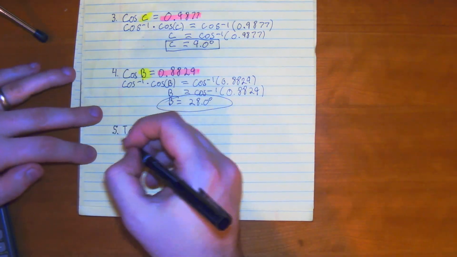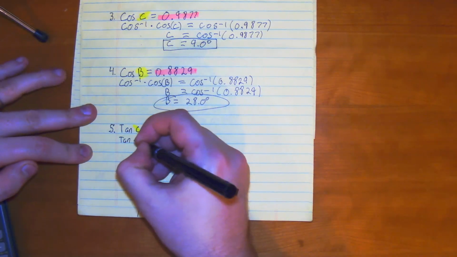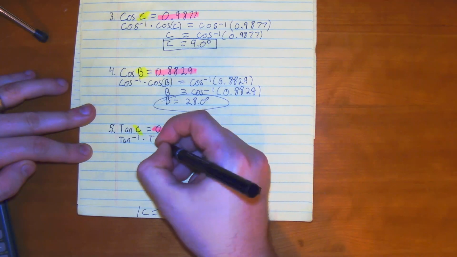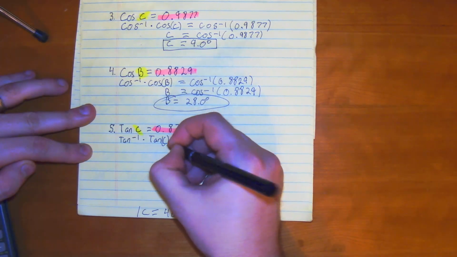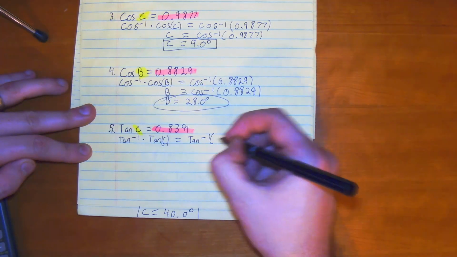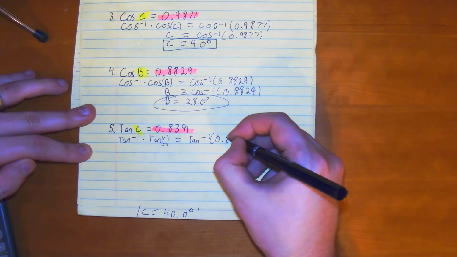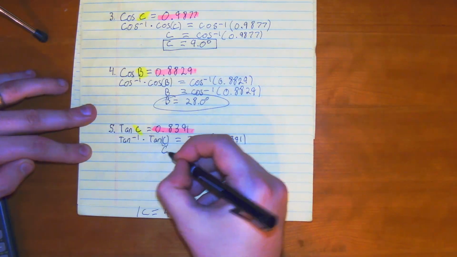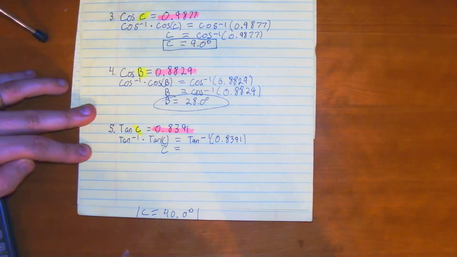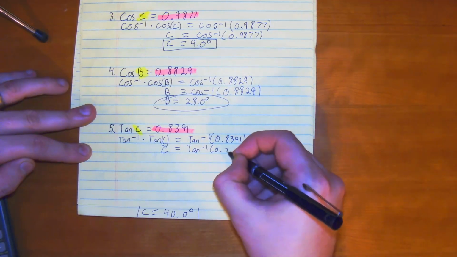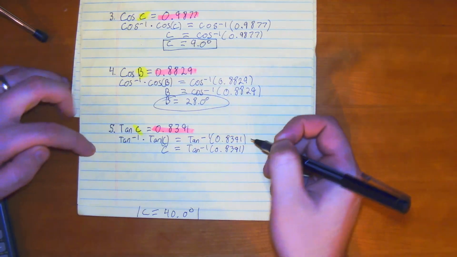So here we do the tangent of -1, which is arctan, multiply the tan of C. It's equal to arctan of 0.8391. These cancel, so we're left with C is equal to arctan of 0.8391.